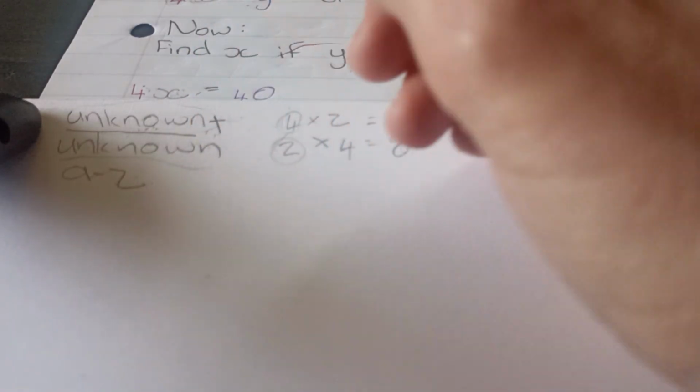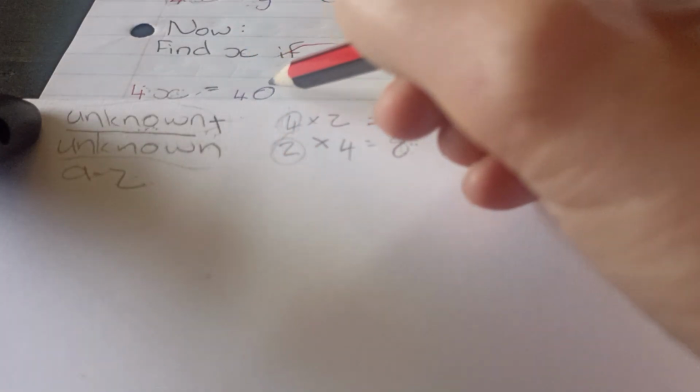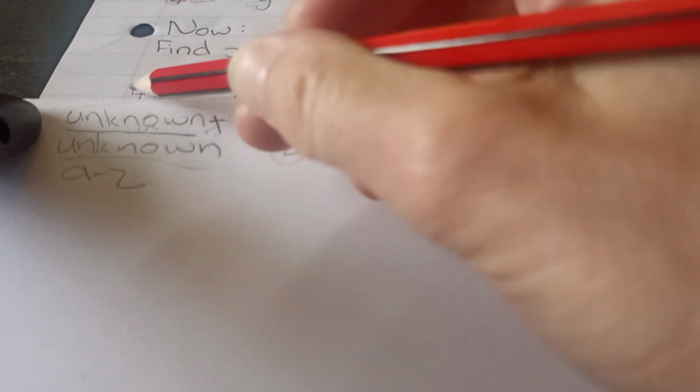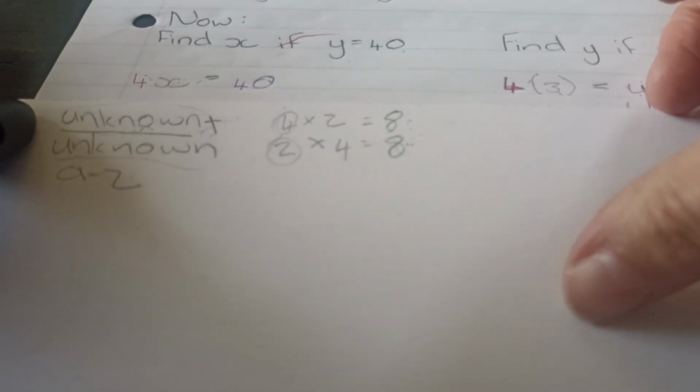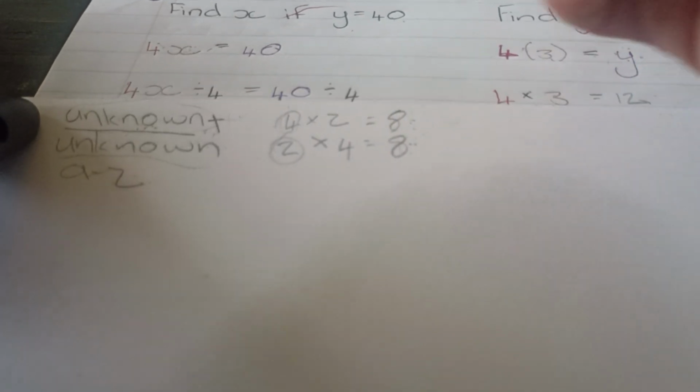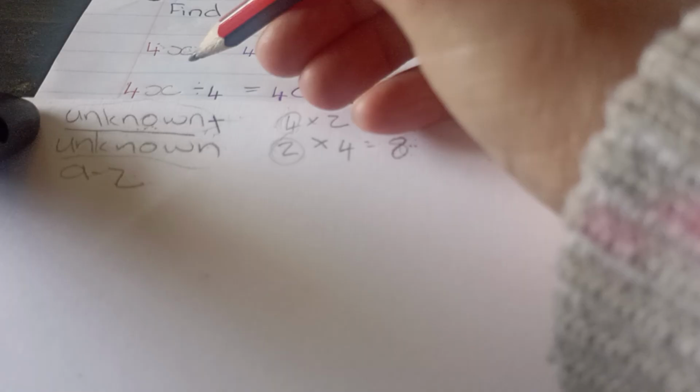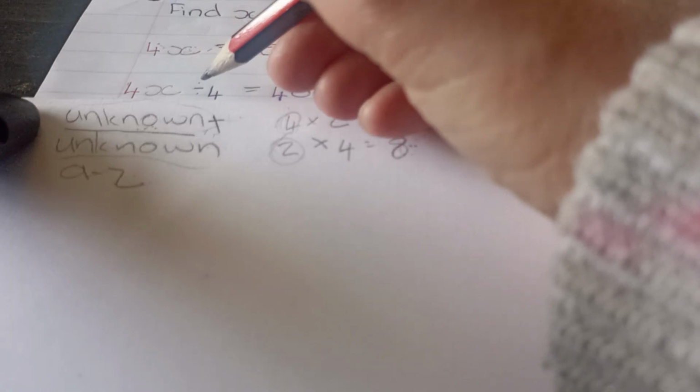Another rule is what you do on the one side of the equal sign you have to do on the other side. So we know there's a times in between the x and the 4. So we're going to do the opposite. We're going to cancel it out.